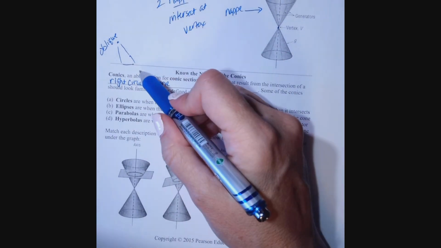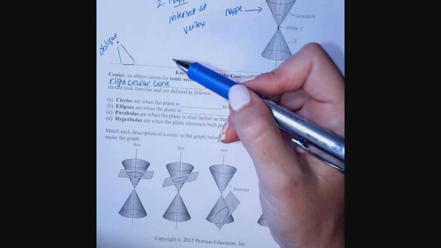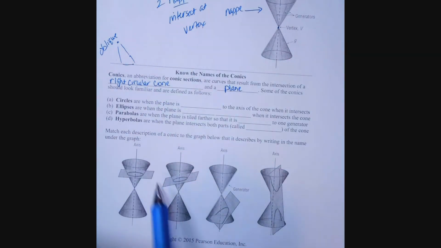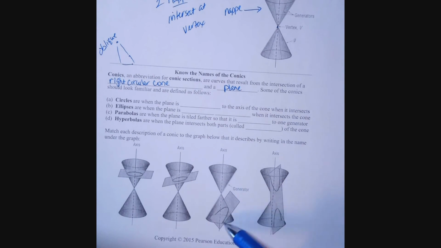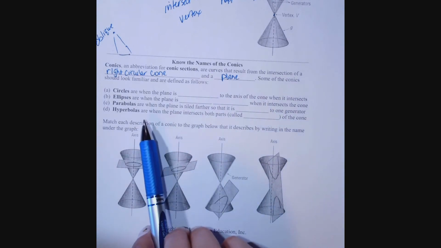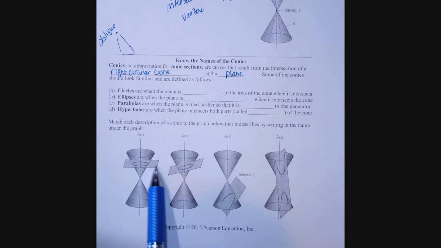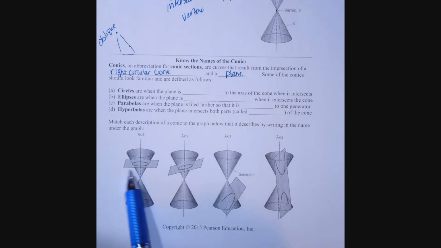A plane is just like taking a sheet of paper or a blade and sliding it through the cone, or the nappe, at a different angle. The conic section, the shape of it, is determined by the angle at which that blade or that plane slices through the nappe.